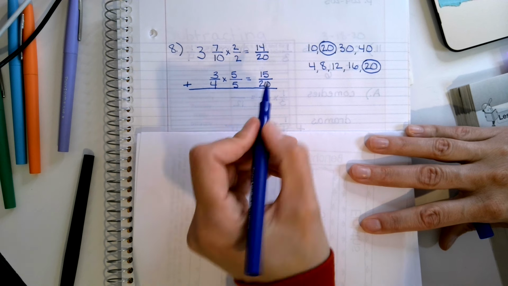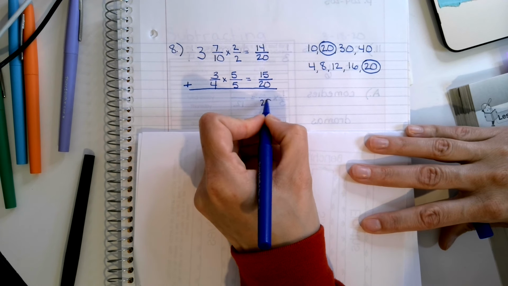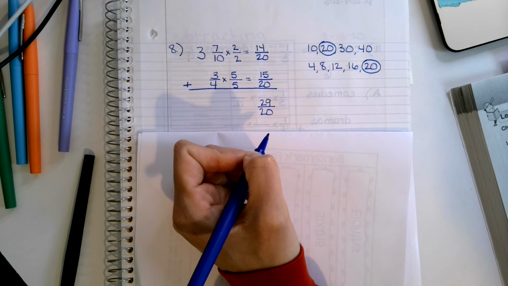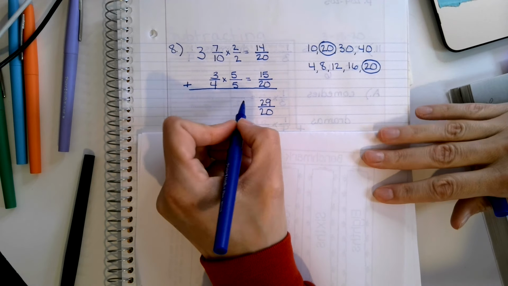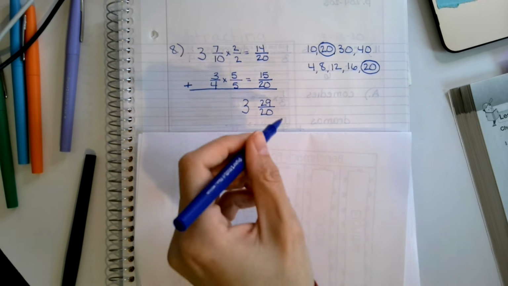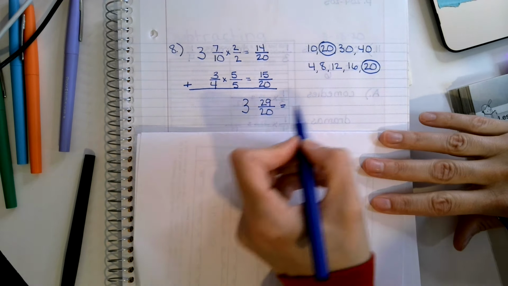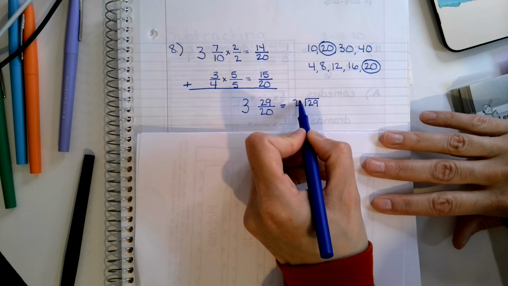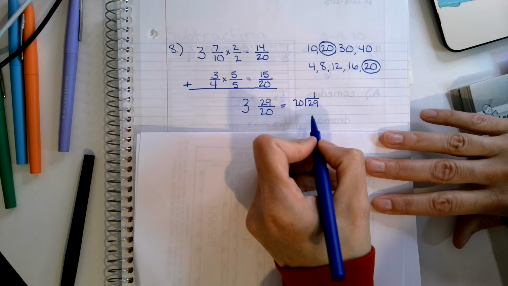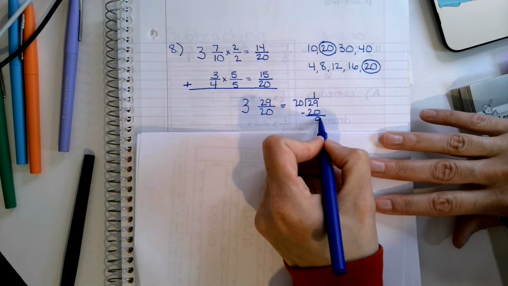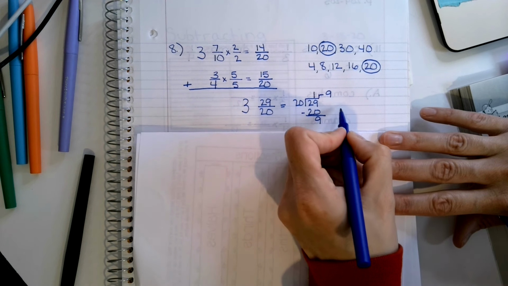Okay, 14 plus 15 is 29. And your denominator stays the same, so you have 29 twentieths. Don't forget we have our 3 too. Oh, almost forgot my whole number. You have an improper fraction, so you need to change the fraction part to a mixed number. So you're going to take 29 and divide it by 20. 20 can go into 29 one time, and you're going to subtract it. 29 minus 20 is 9, so you're going to have remainder 9.